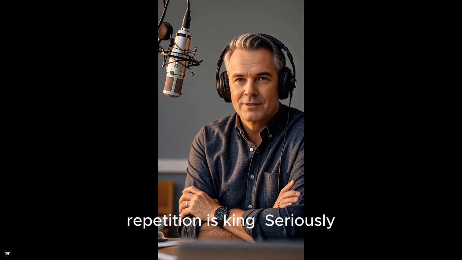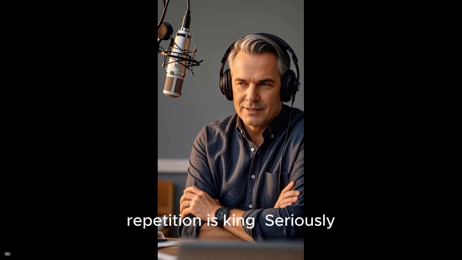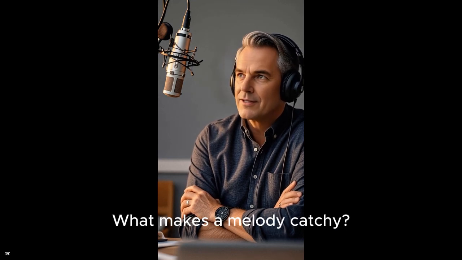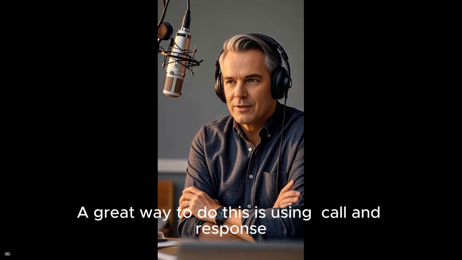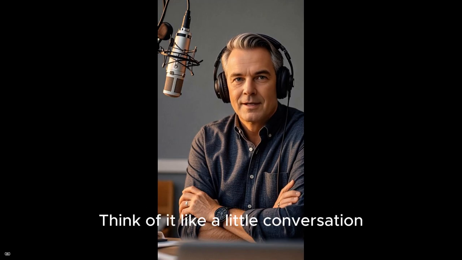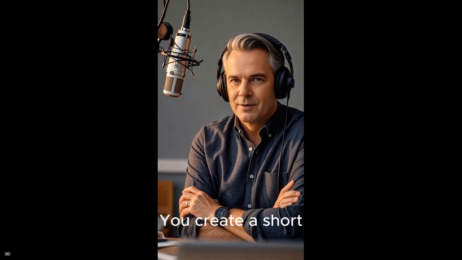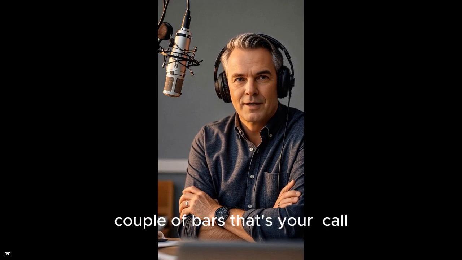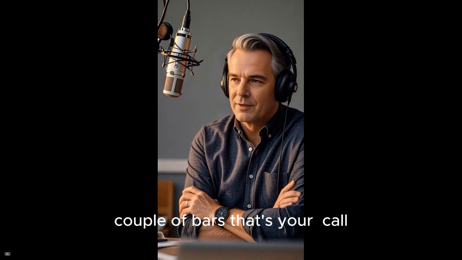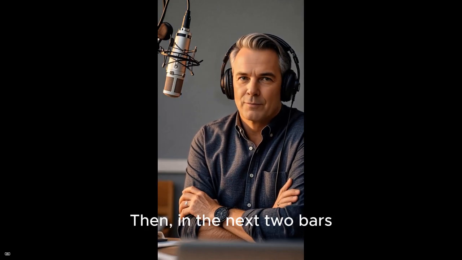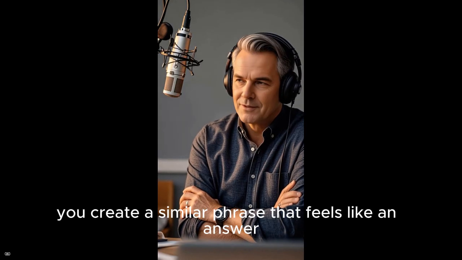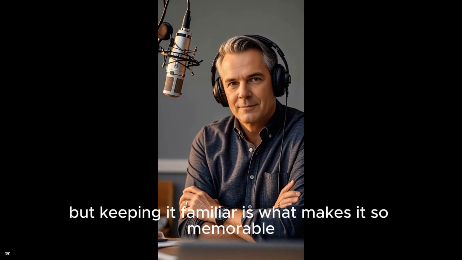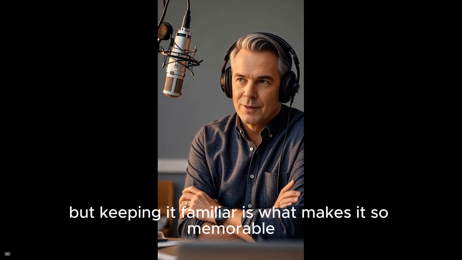Third, repetition is king. Seriously. What makes a melody catchy? You hear it once and it gets stuck in your head because it repeats. A great way to do this is using call and response. Think of it like a little conversation. You create a short, simple phrase in the first couple of bars. That's your call. Then, in the next 2 bars, you create a similar phrase that feels like an answer. It can be a little different, but keeping it familiar is what makes it so memorable.